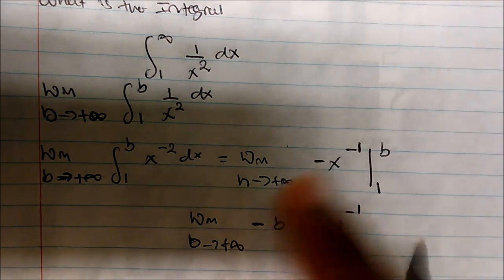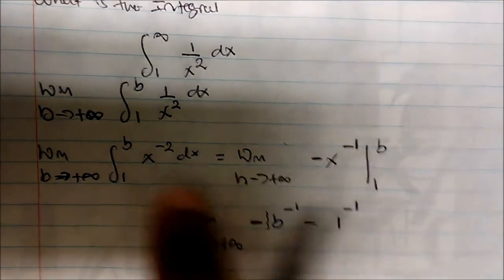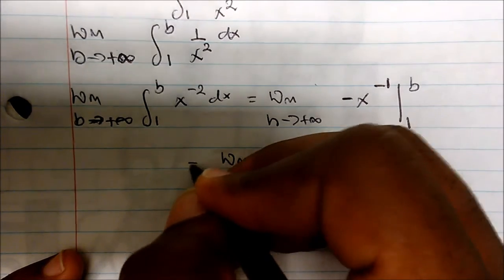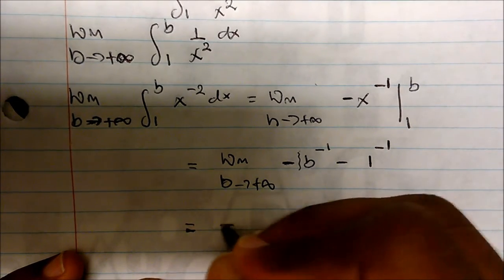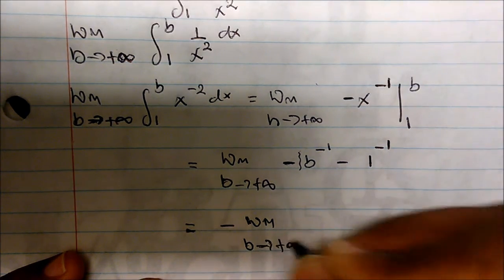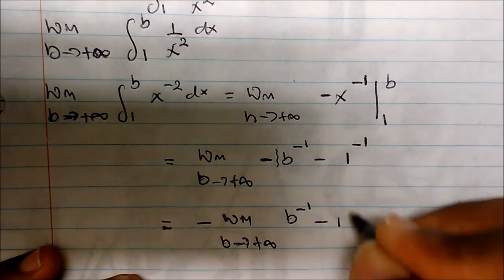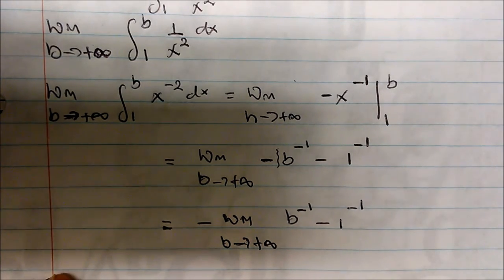Okay, now let's be careful here. I had a negative in front, so I could factor it out of the limit, so this becomes negative the limit as b approaches positive infinity of b to the negative 1 minus 1 to the negative 1.